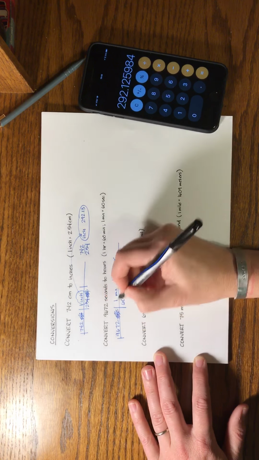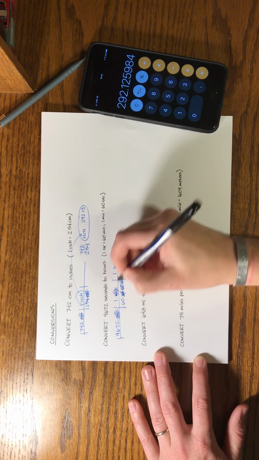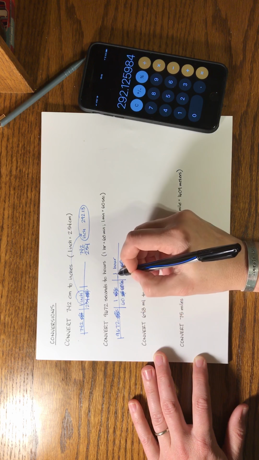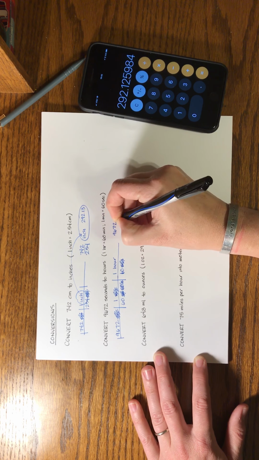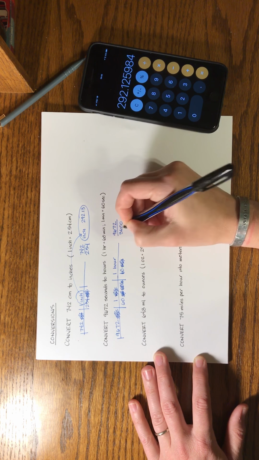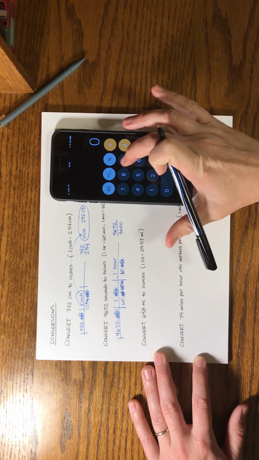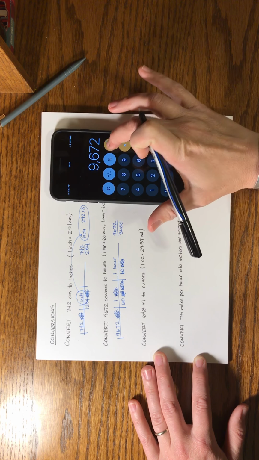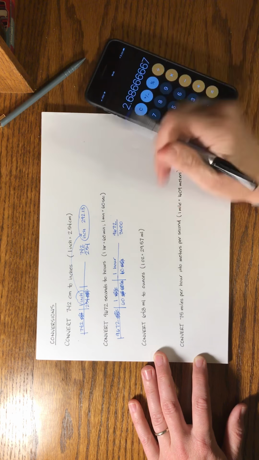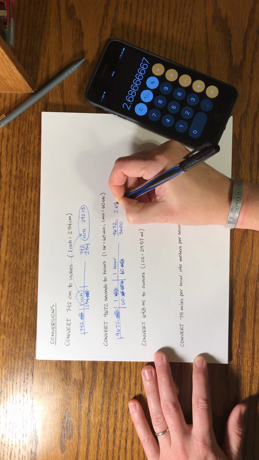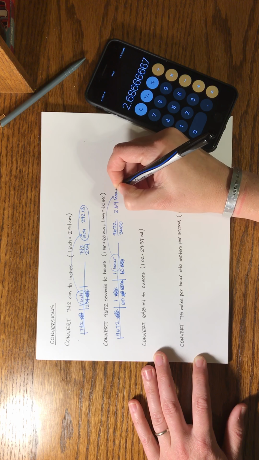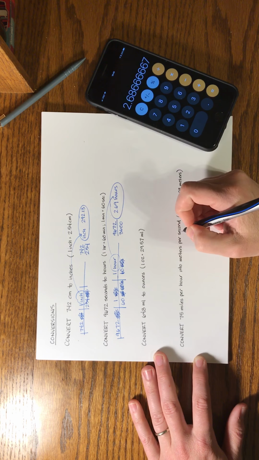Now I'm going to cancel. I cancel out seconds, cancel out seconds. I can cancel out minutes, I can cancel out minutes. Now I'm going to multiply across: 9672 times 1 times 1, 9672. 60 times 60 is 3,600. You can simplify that. 9672 divided by 3,600 is 2.69. And then the only unit that hasn't been canceled is hours. So I'm going to put this over here, hours. And here's my answer, 2.69 hours.